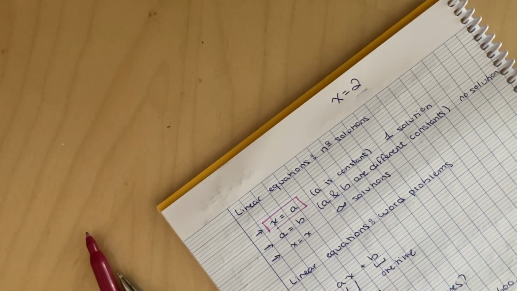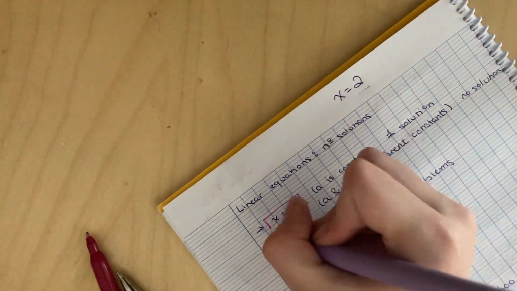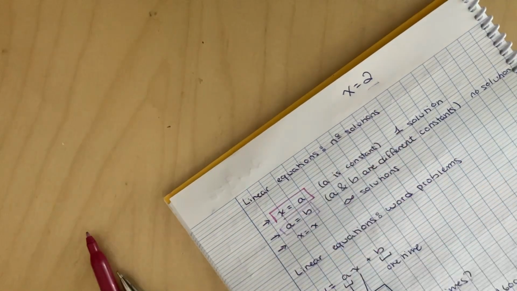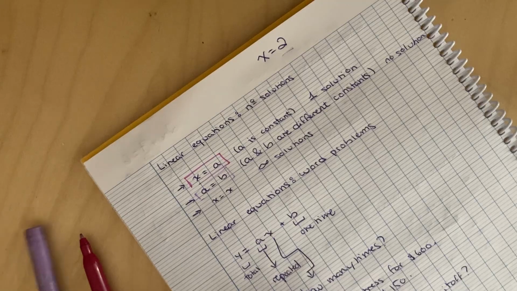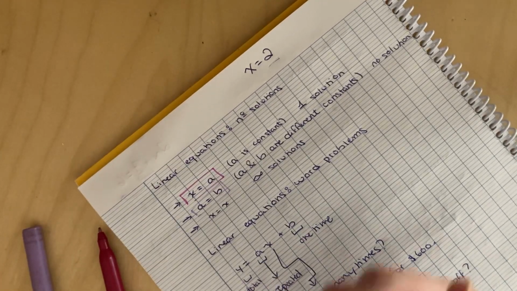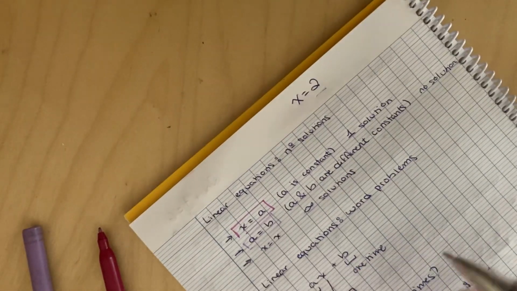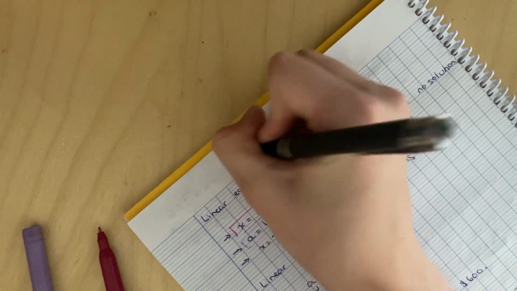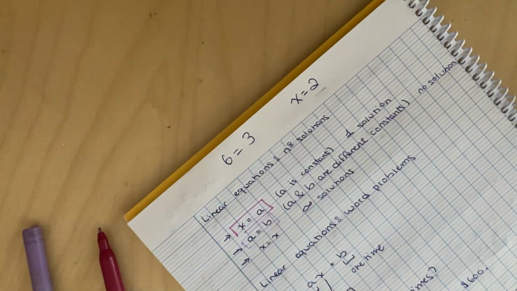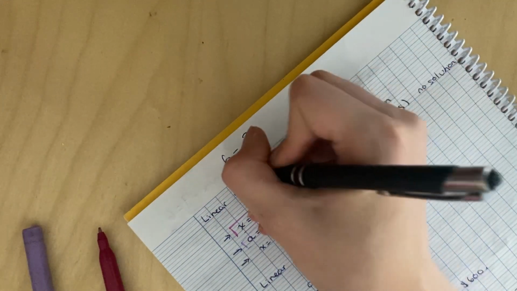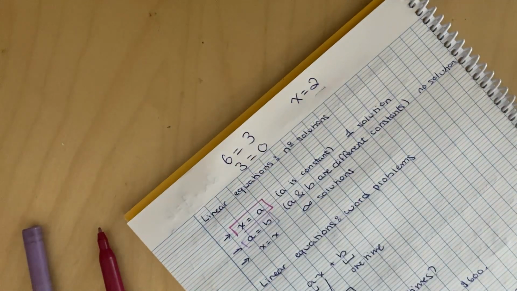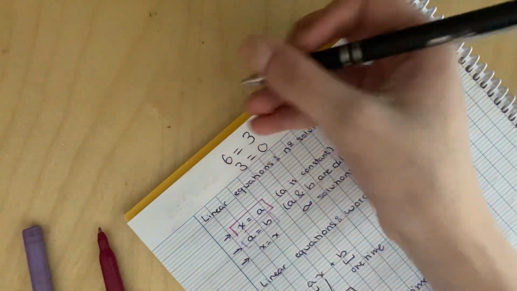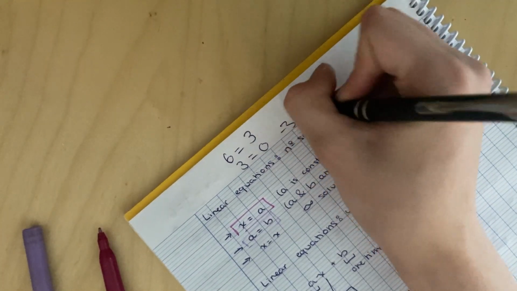Now, if you have something that looks like a equals b, where a and b are constants but different, then you're not going to have any solution. Let's say after you solve your equation, you get something that looks like this, or if you continued solving it, like this, or minus 3 equals 0, whatever.